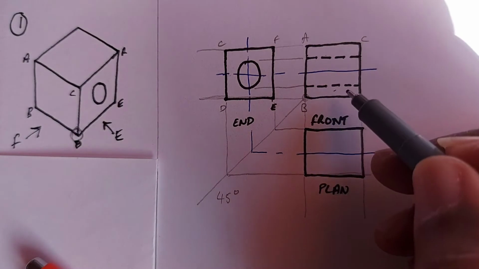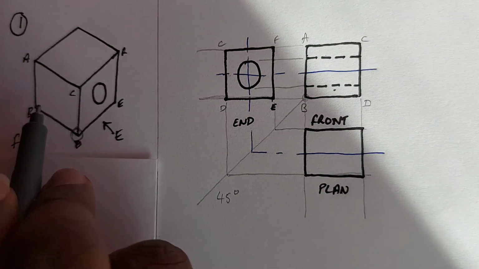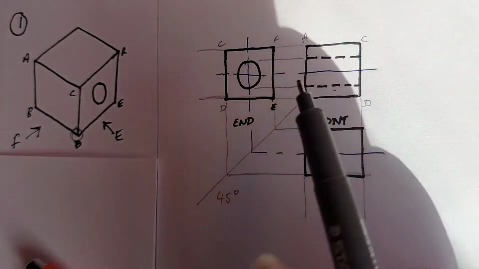Now this front view is finished. Because from F, I am not going to see the hole that is in it. But since I put in the hidden detail, I can now see the hole that's there inside of it.